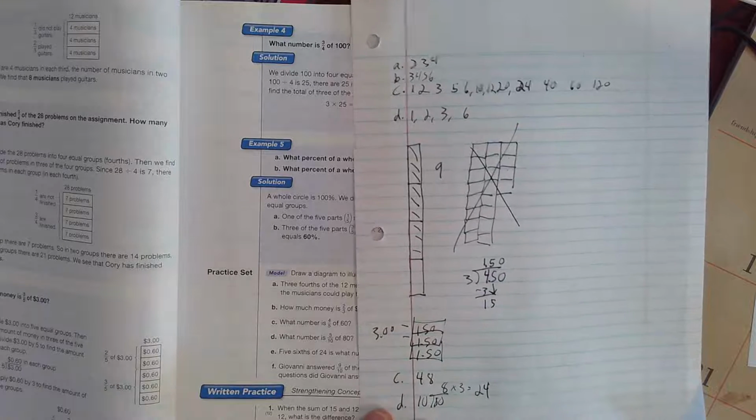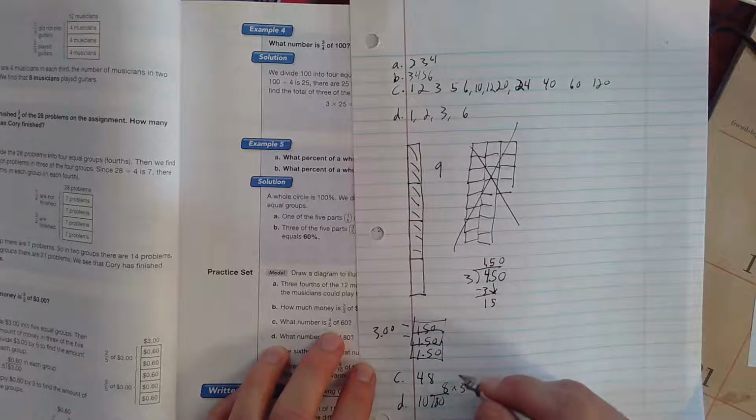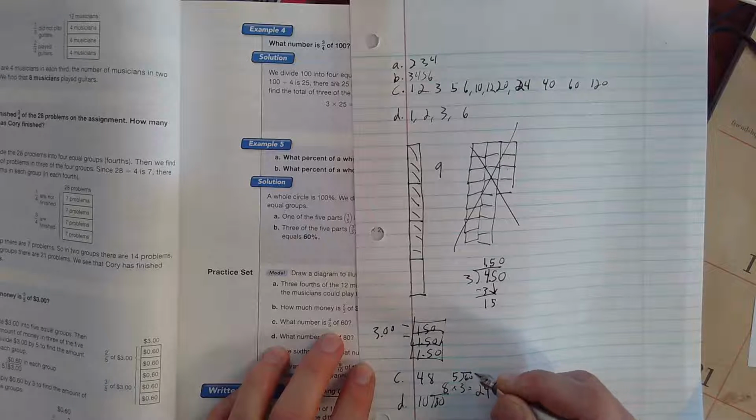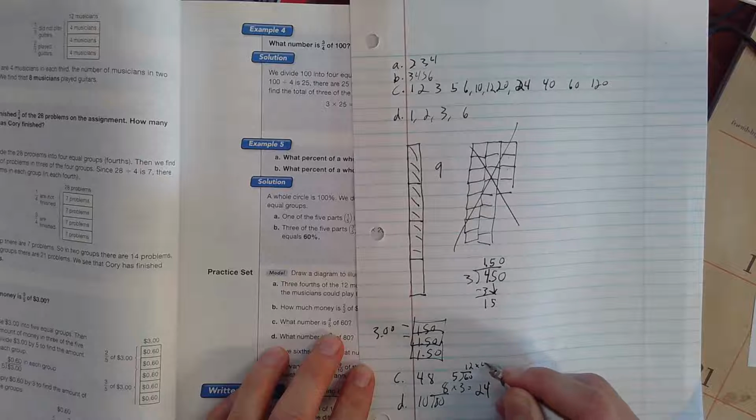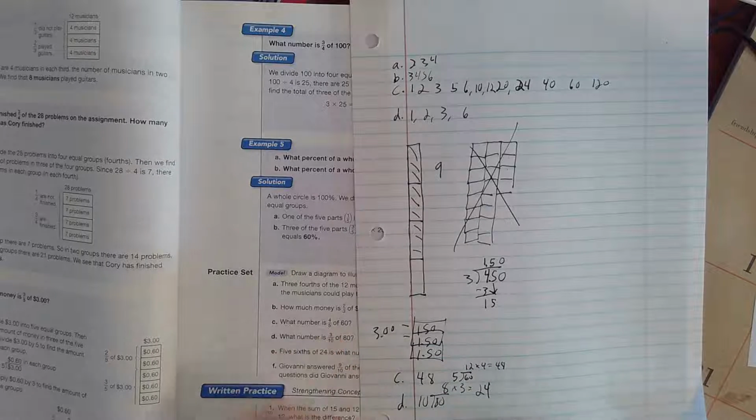So 24. That's a pretty easy way to set it up too. So if I were to go back, I would do 60 divided by 5 gives me 12, times 4 equals 48. Okay.